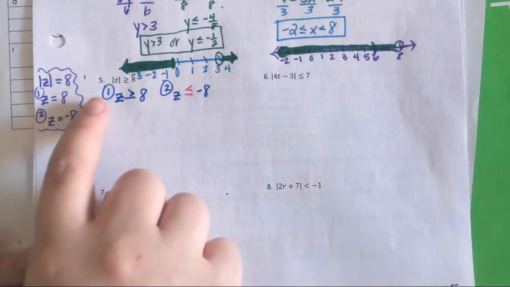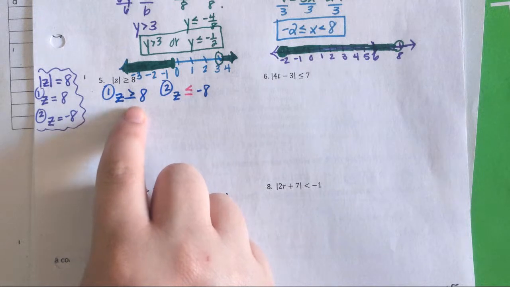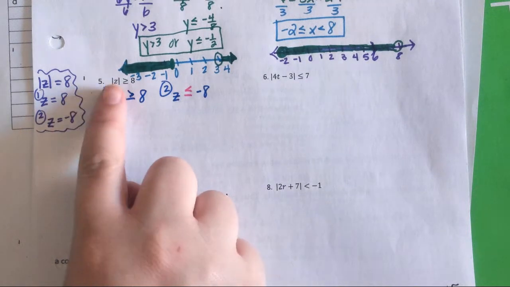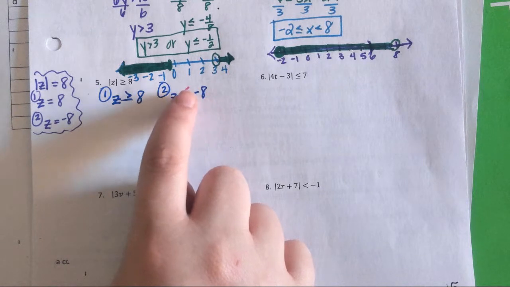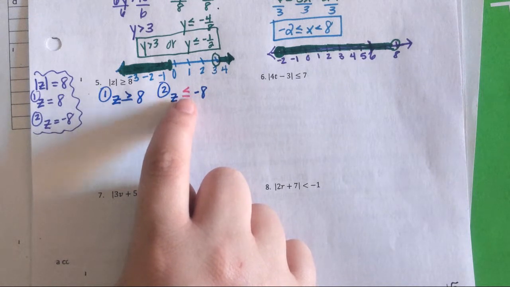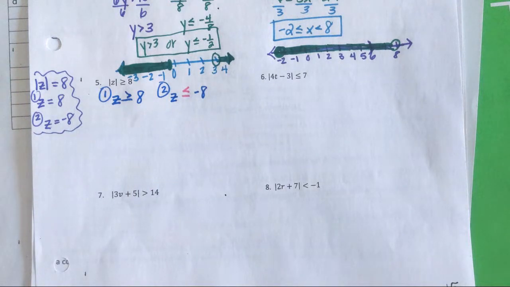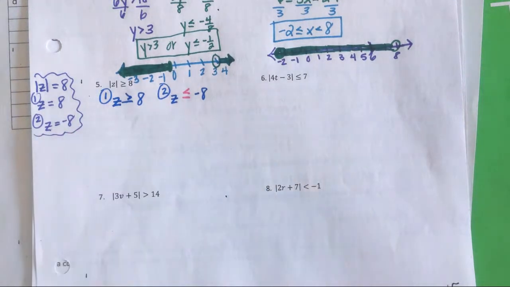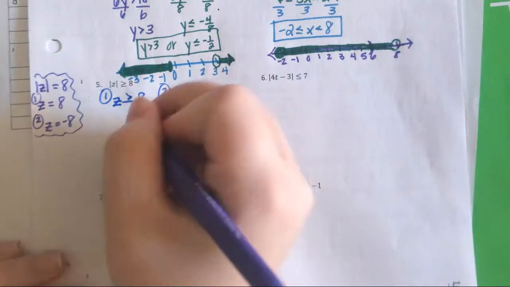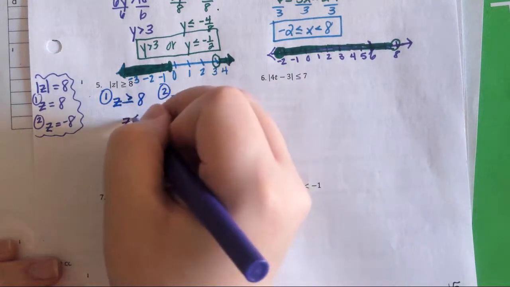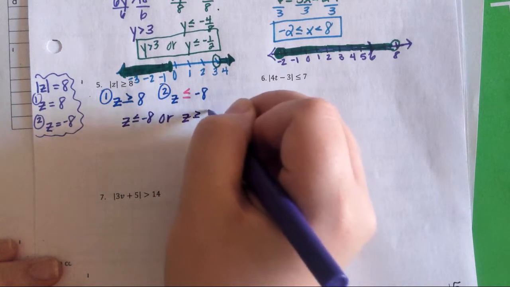Let me say that again. Addison, for the first case, just copies it down, drops the bars. But for that second case, when it's the negative potential solution, she's going to flip that inequality sign. Okay, so really right now I have 2 answers. I'm saying that z is less than negative 8. Or z is greater than or equal to 8.